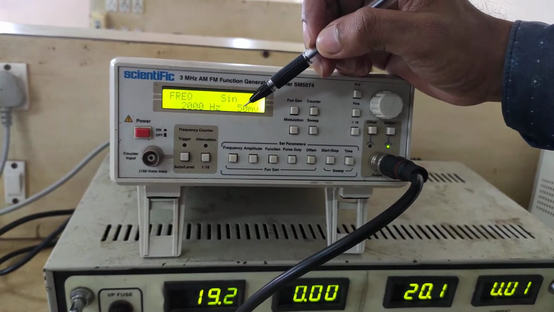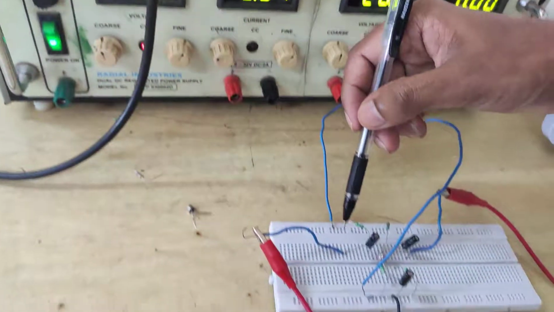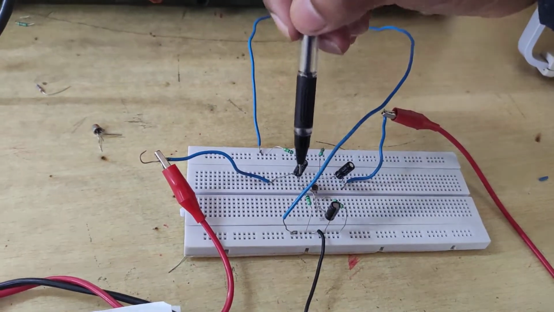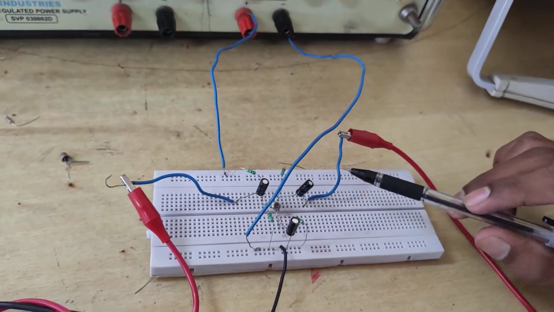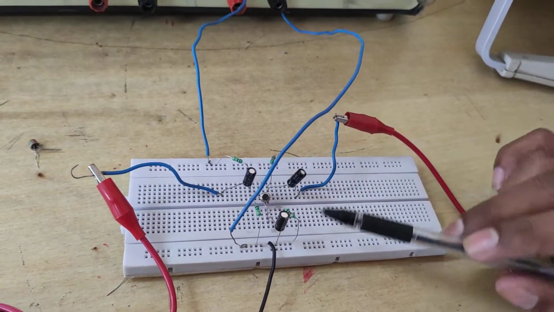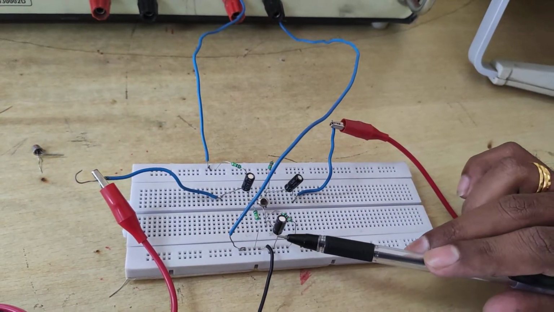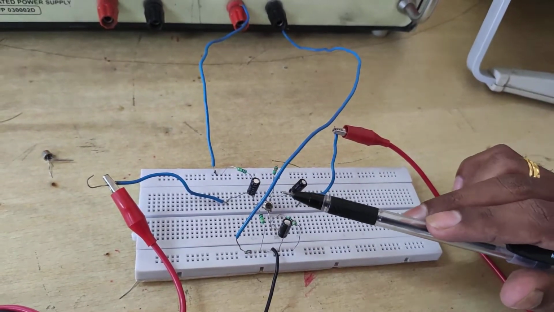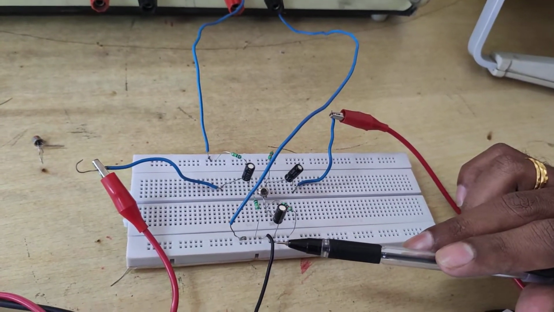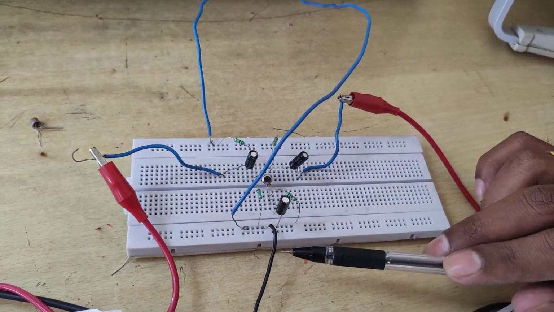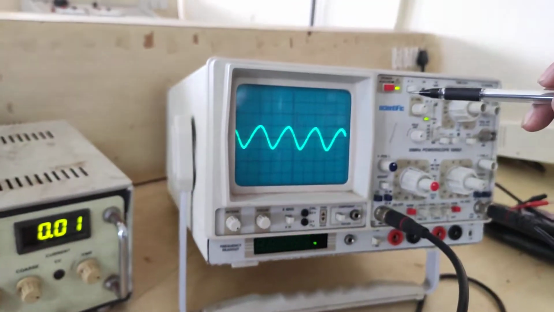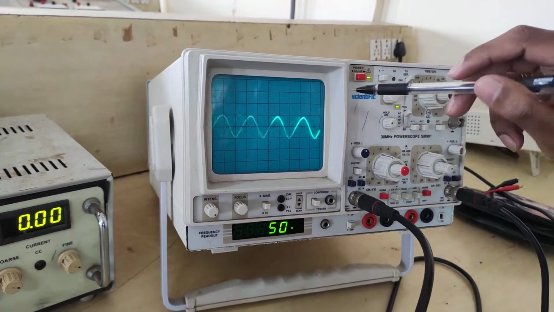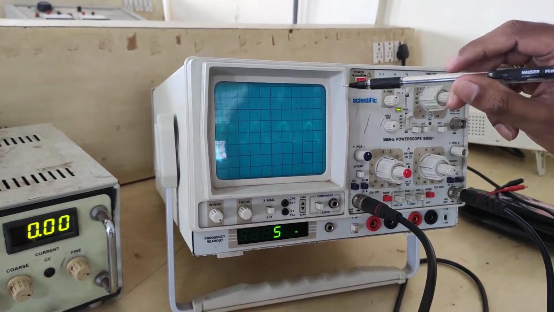This input signal is given between gate terminal and source terminal, and we have collected output between drain terminal and source terminal. So input is given to gate to source and output is collected across drain to source. We will be measuring the output on this CRO, which you have already seen.